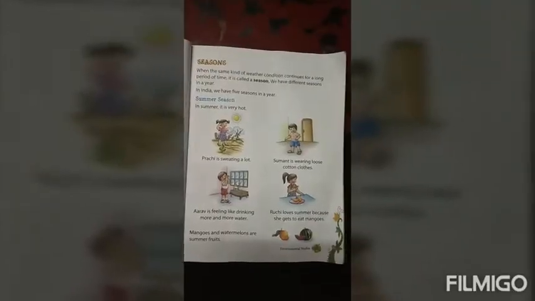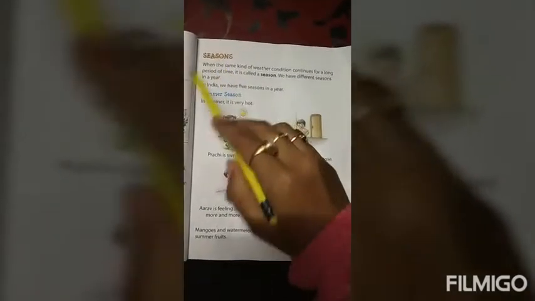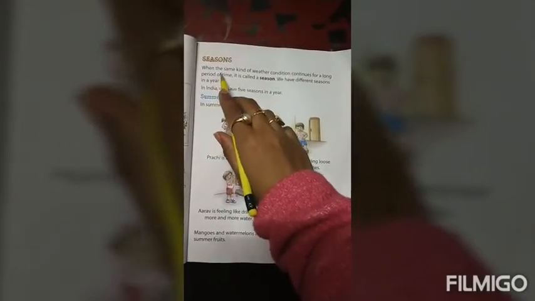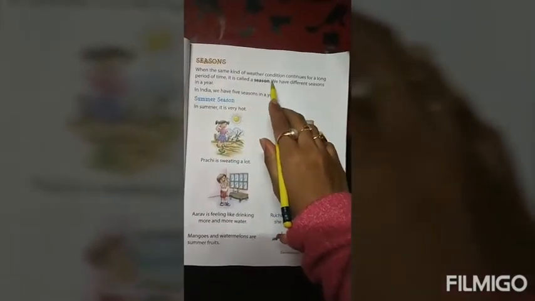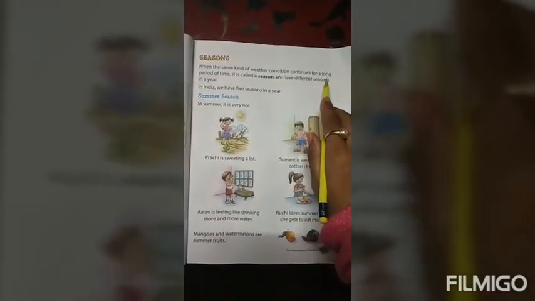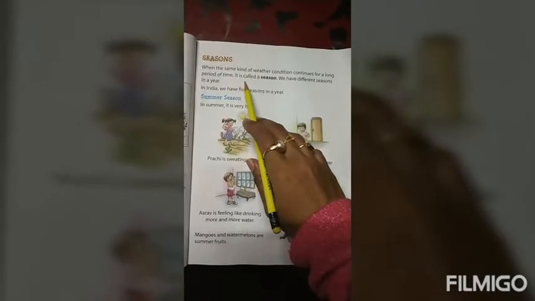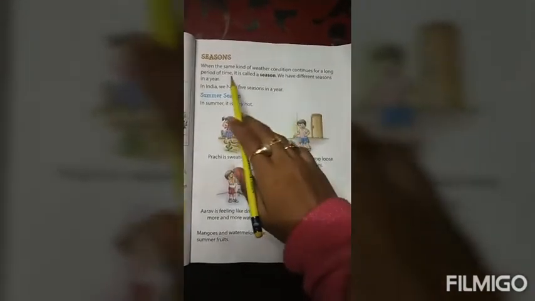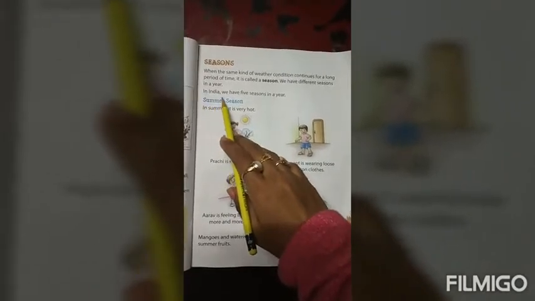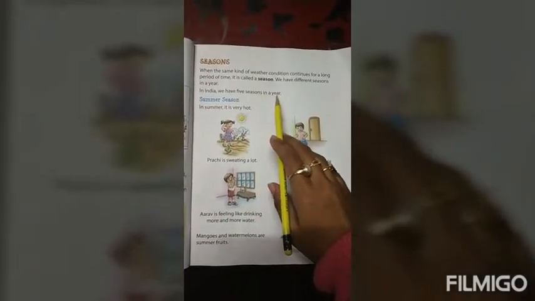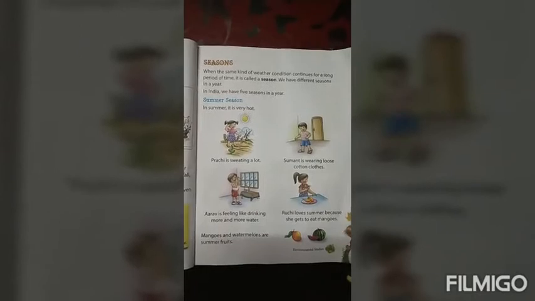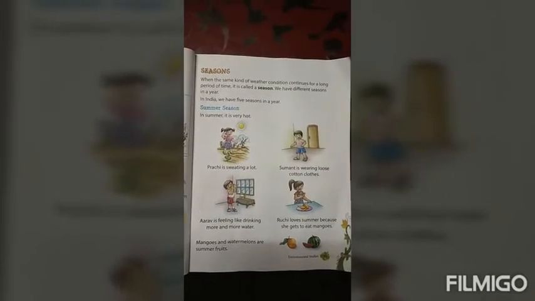Next we will start our next topic, that is seasons. When the same kind of weather condition continues for a long period of time, it is called a season. We have different seasons in a year. In India, we have 5 seasons in a year. So when the same kind of weather continues for a long time, that weather condition is called a season.